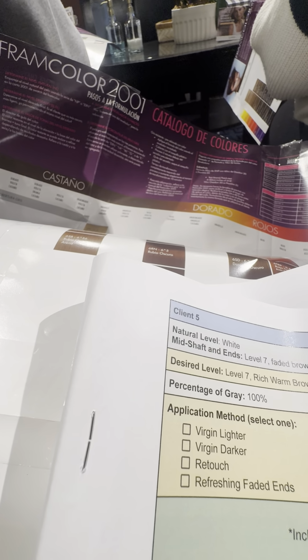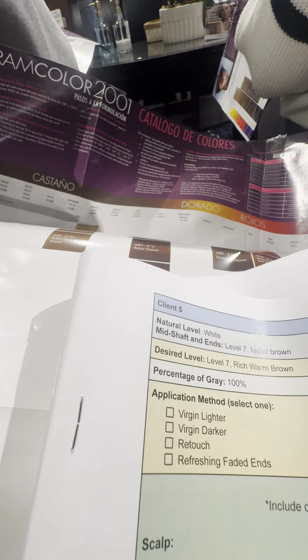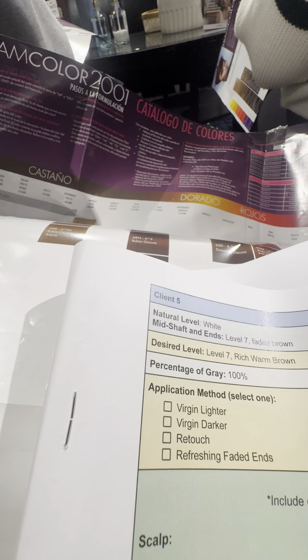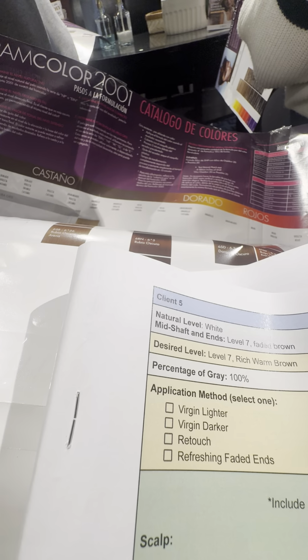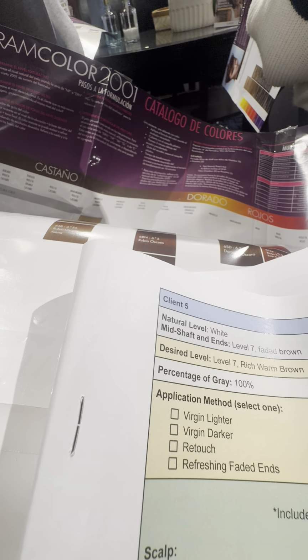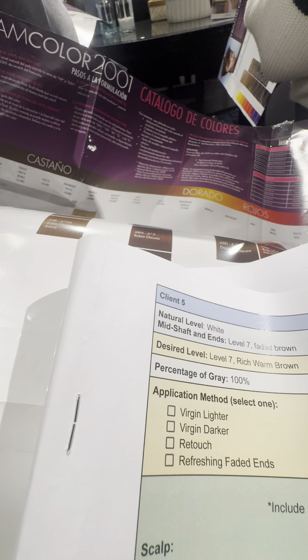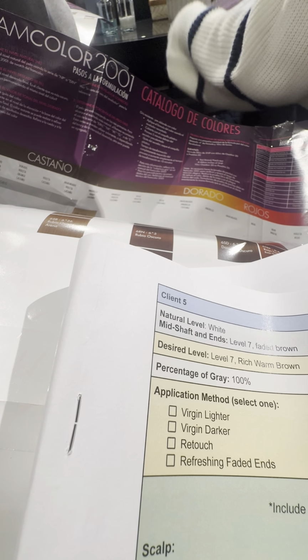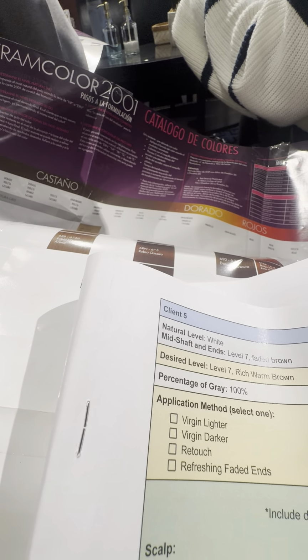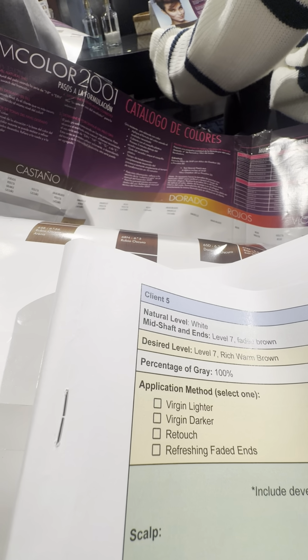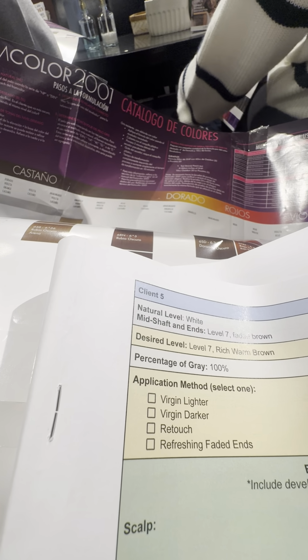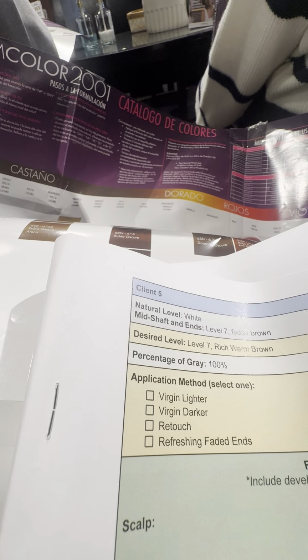Experience allowed you to know that you're like the result doing something a little bit darker. That's okay too. What else can you do for gray coverage? Resistant gray. What other options do we have? Yeah, we have the drops. We can use our gray booster drops and the cap for 10 minutes under the dryer. 5 minutes under the dryer and then process for the full amount of time.